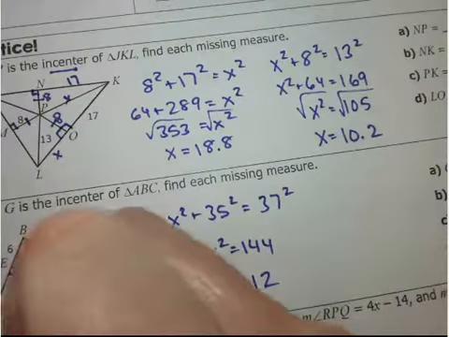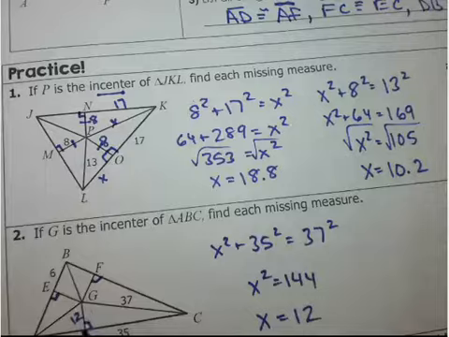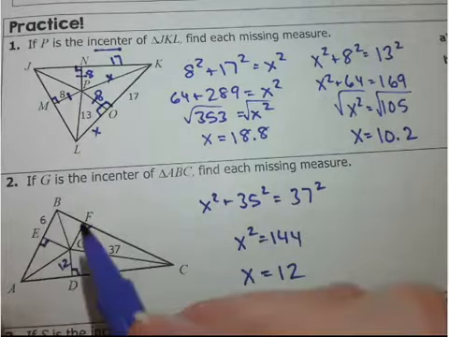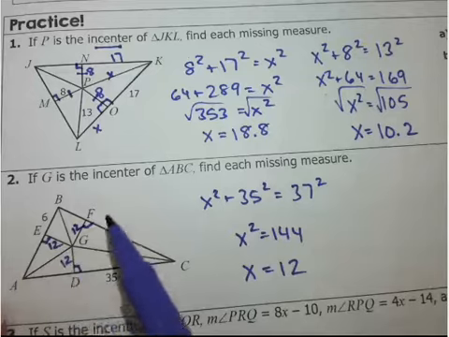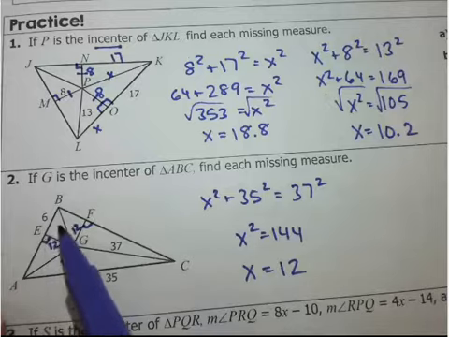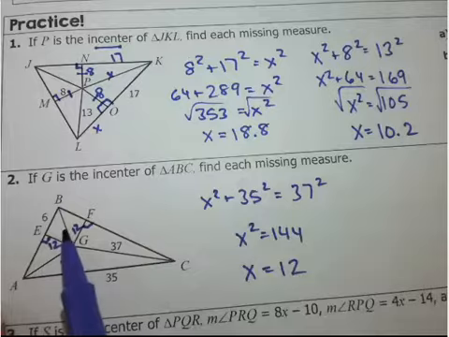And now I know this is 12. Now that they gave us this distance from the incenter to the side, this is 12, and that means this also has to be 12, and this one right here is 12, because these are all equidistant from G. So then if I look over here, I see that I have another right triangle right here, where I have a 6 and I have a 12, and I'm going to solve for that hypotenuse, which is BG.